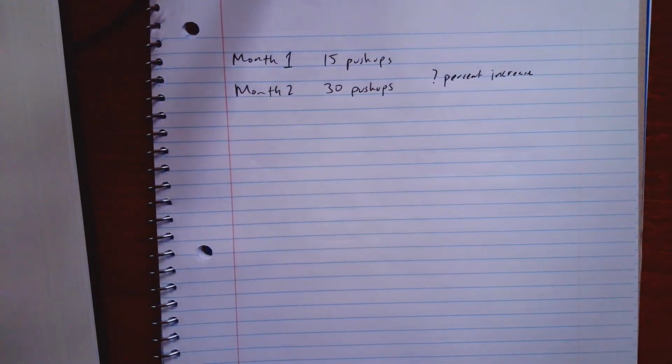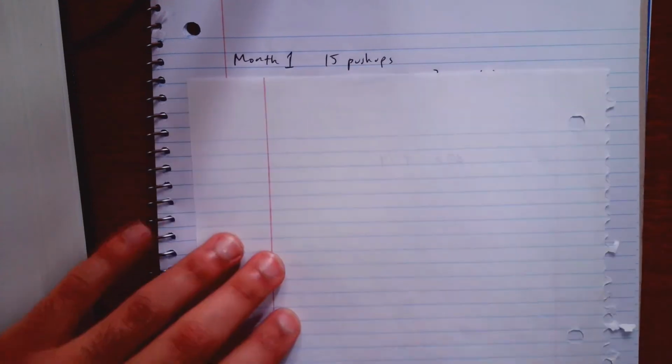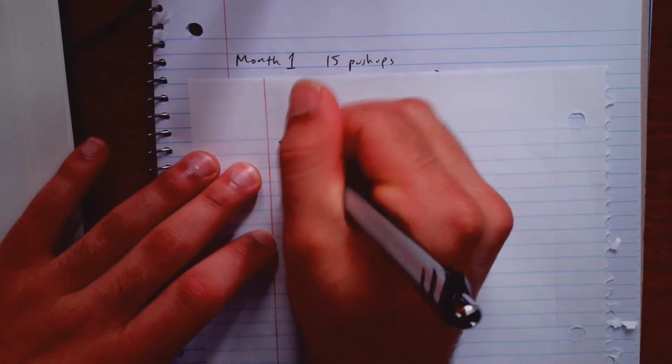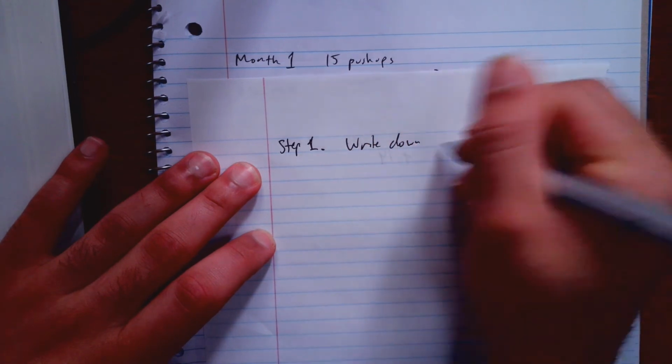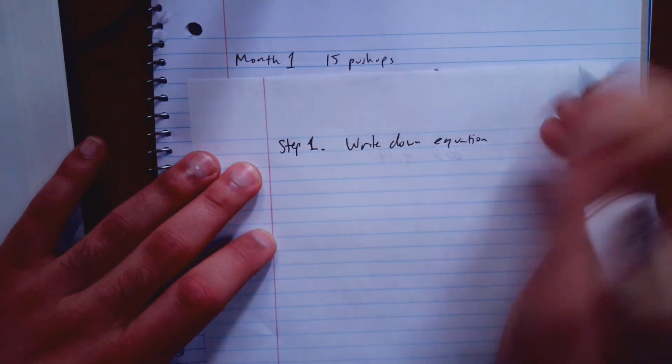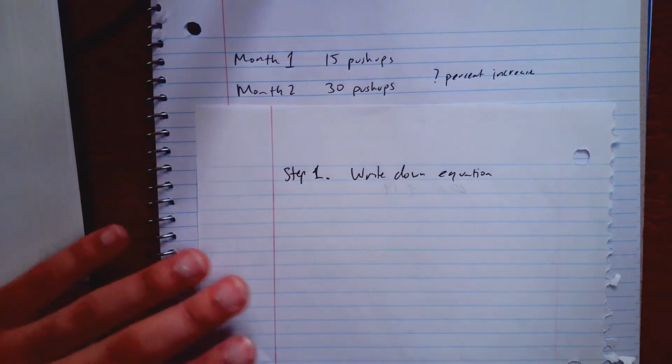So we can say step 1 is write down equation. And what is our equation for these types of problems?